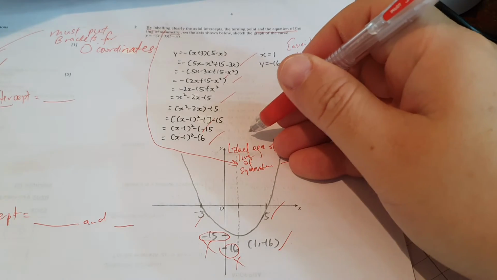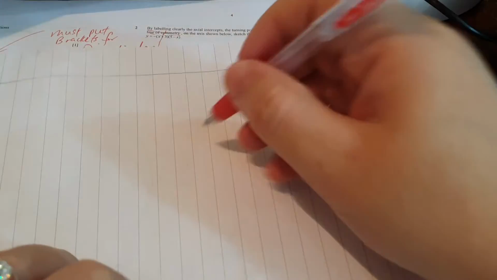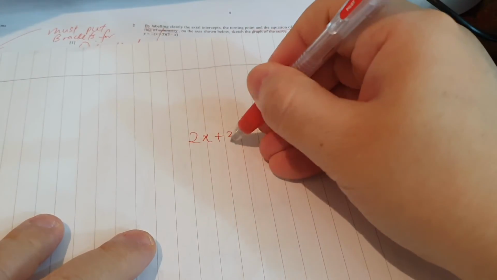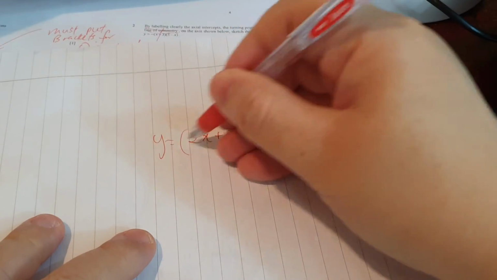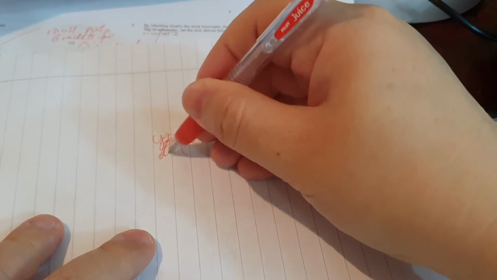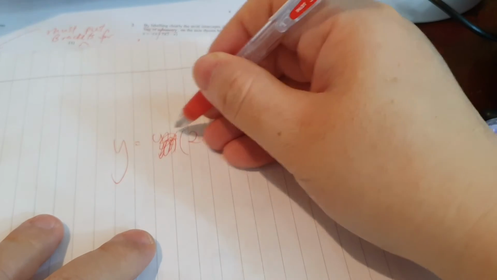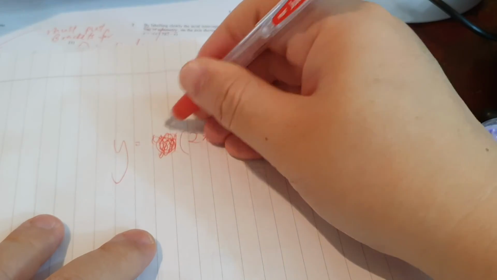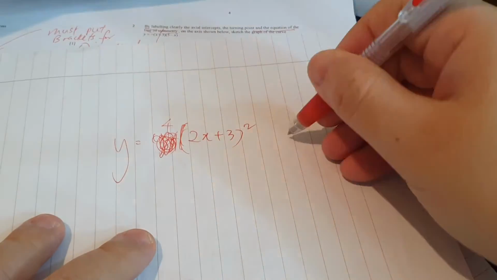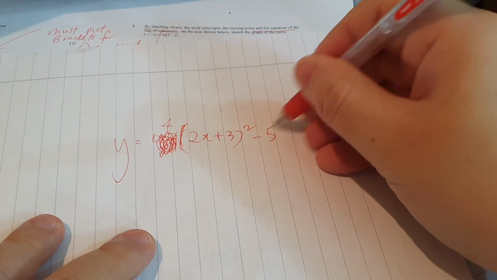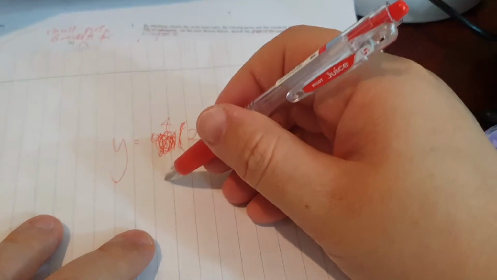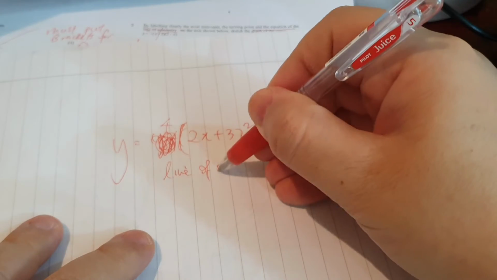Okay, so let me give you an example. Let's say you have another equation, 4y equals 2x plus 3 squared, there's a number 4 in front of the bracket here, minus 5. So what is the equation of line of symmetry?